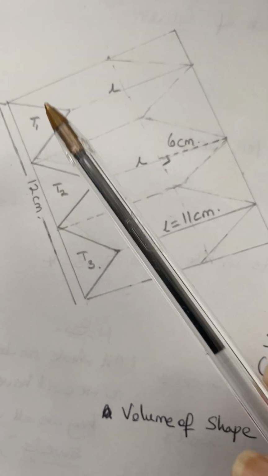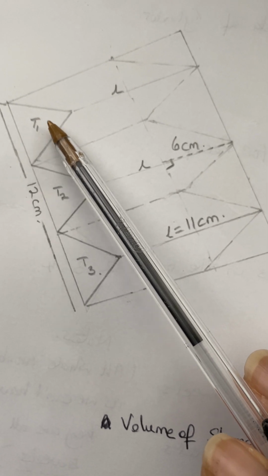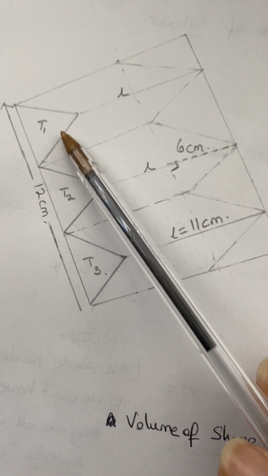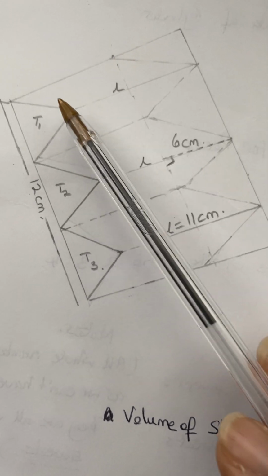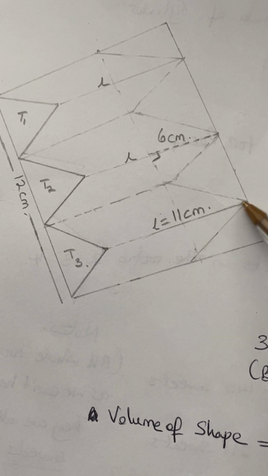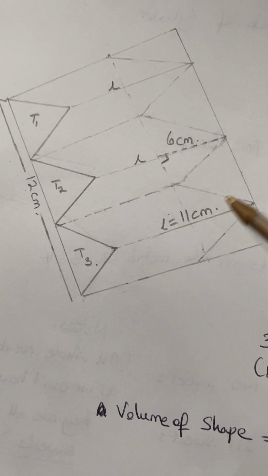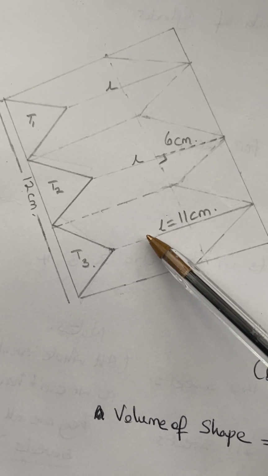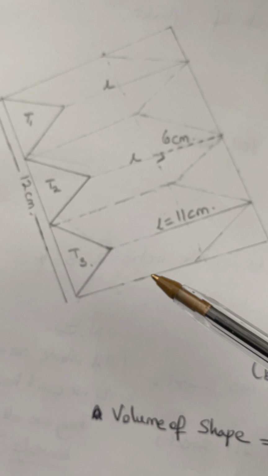Because they are similar, we'll find the area of the first triangle and multiply by 3. After we've done that, the length of the whole prism is 11 centimeters. Then we'll use that to multiply, and then we have our volume.